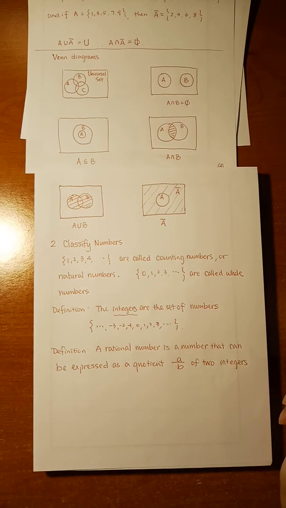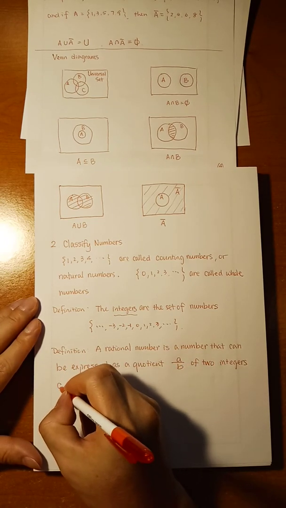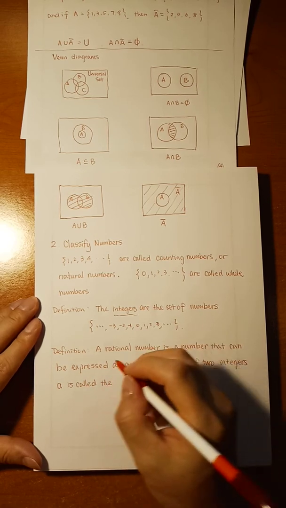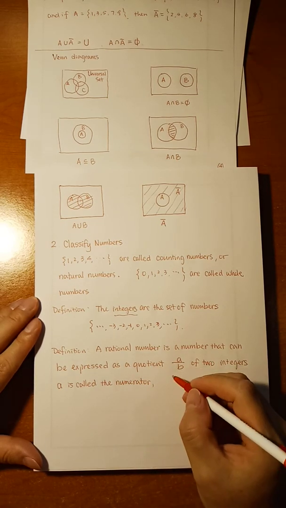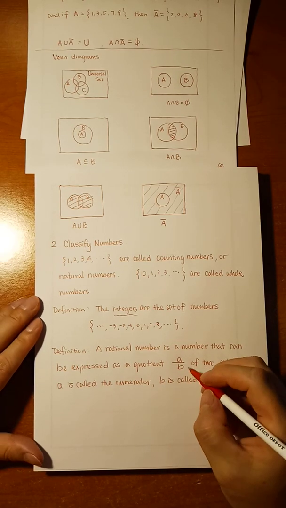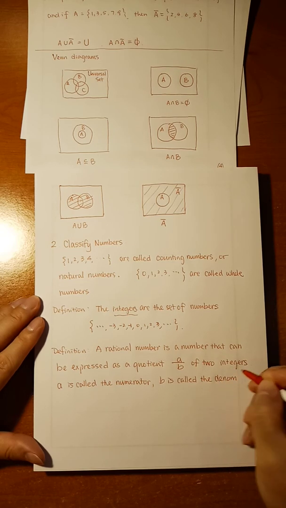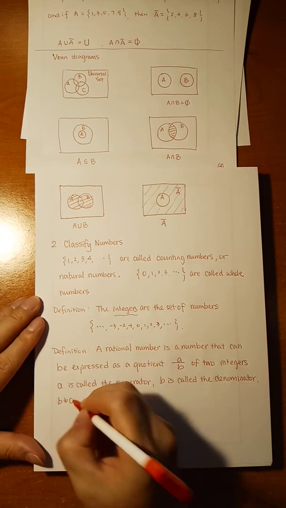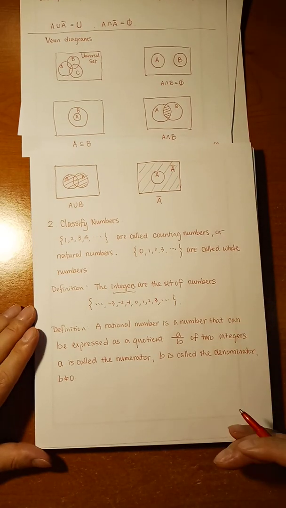So rational numbers means the ratio of two integers. The one on top, a, is called the numerator. And the number on the bottom, b, is called the denominator. And we know that b cannot be 0. Zero cannot be the denominator.